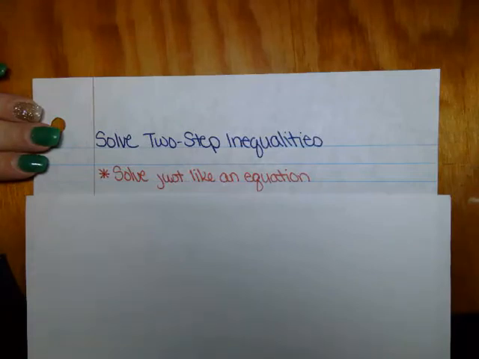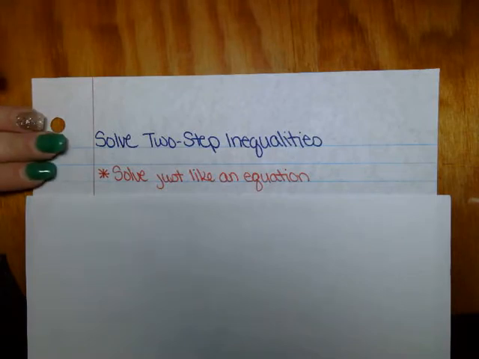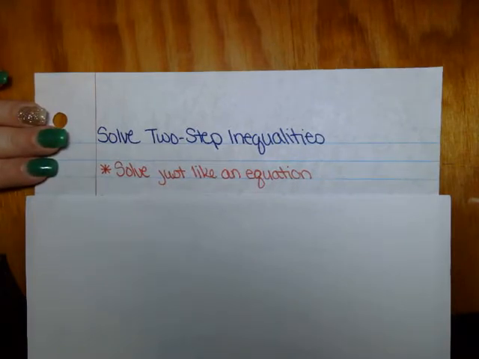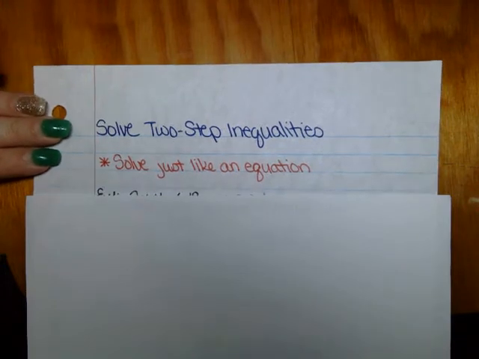This is solving two-step inequalities. Again, remember it's just like solving an equation, except we have inequality signs: less than, greater than, less than or equal to, greater than or equal to. The other thing to remember is you're still doing opposite operations.